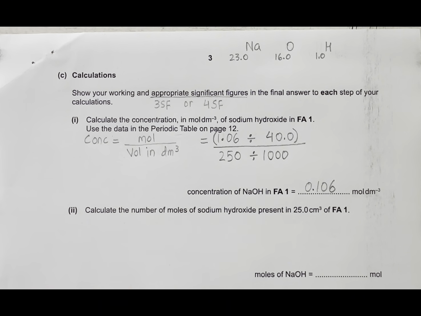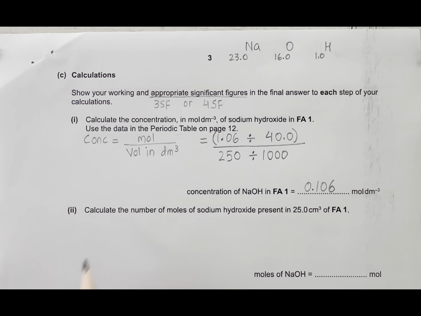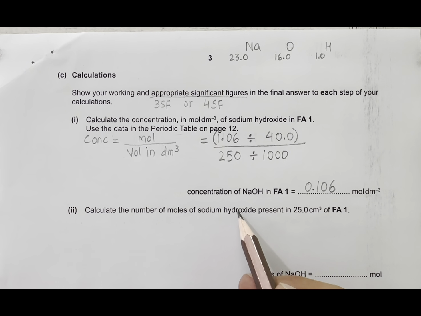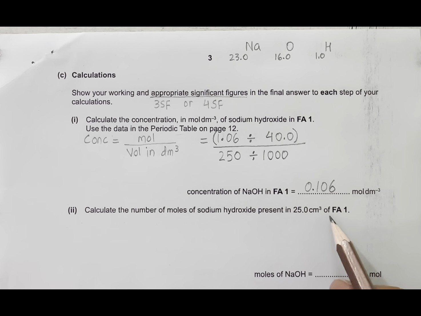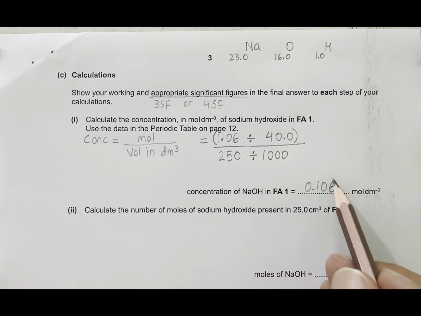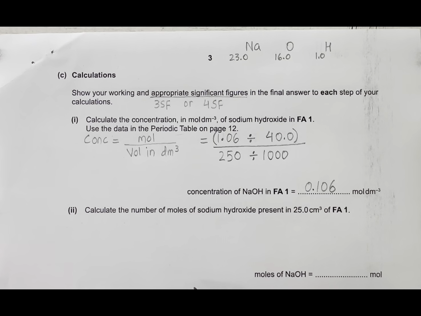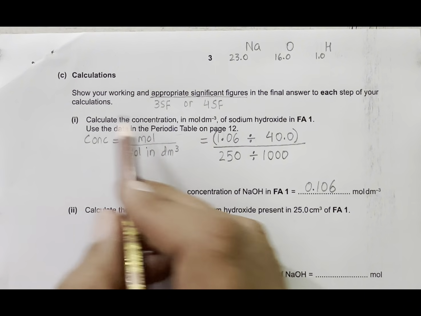The next part says, calculate the number of moles of sodium hydroxide present in 25 cm³ of FA1. So we have calculated the concentration, which is 0.106, and we need to calculate the moles in 25 cm³ of it, so we can use the same formula.